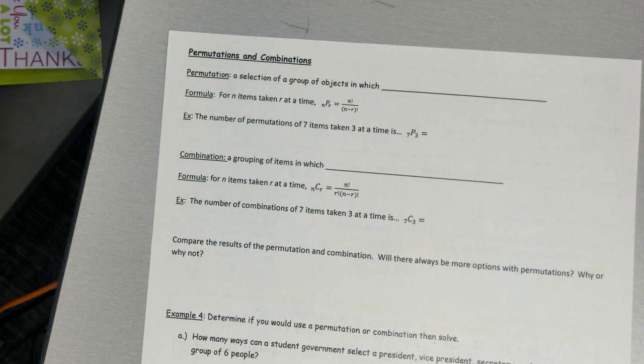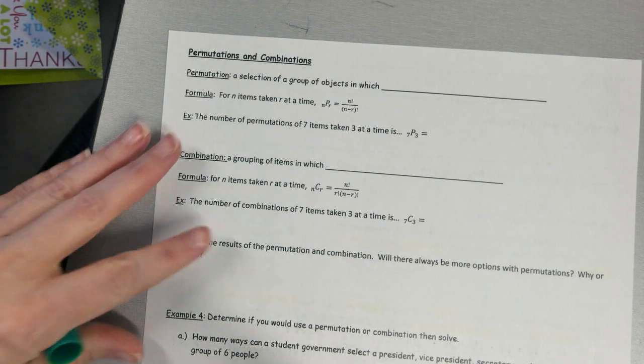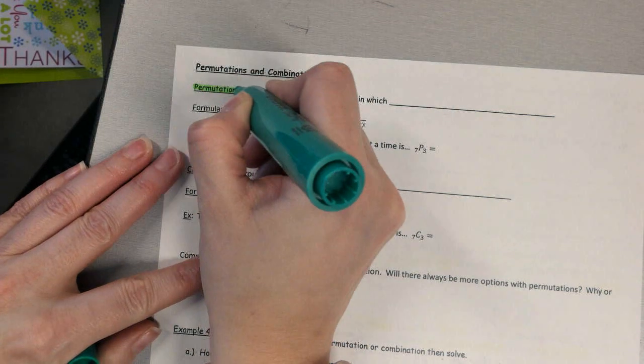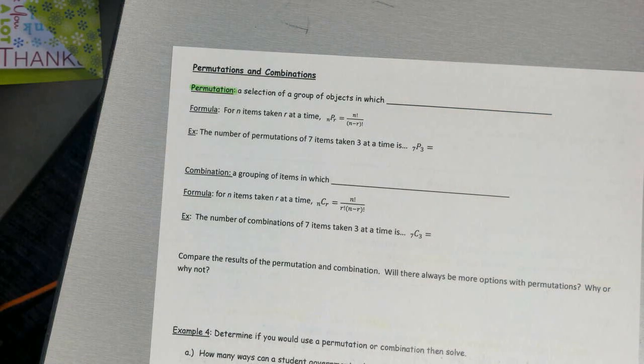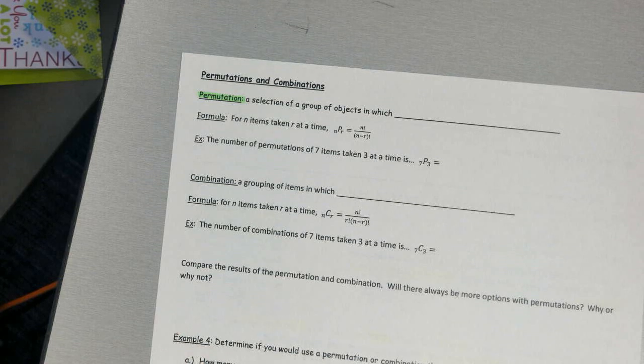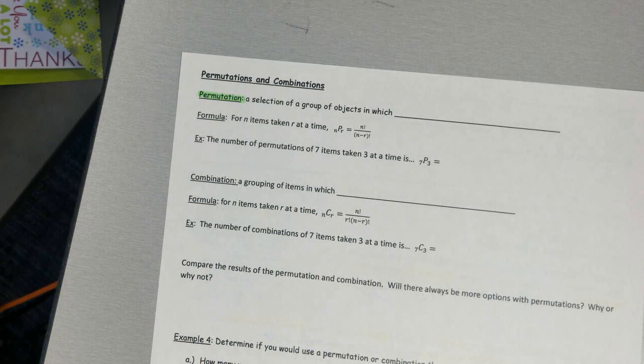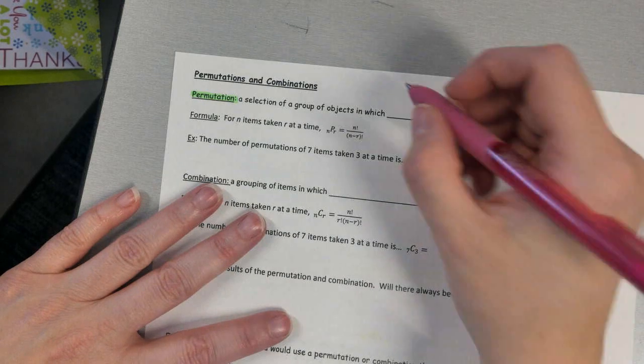All right, so permutations and combinations. This is all about a group of objects, and you are picking items from the group. There's something where the order is important, and then something where the order does not matter. If it is a permutation, it's a selection of a group of objects in which the order is important.